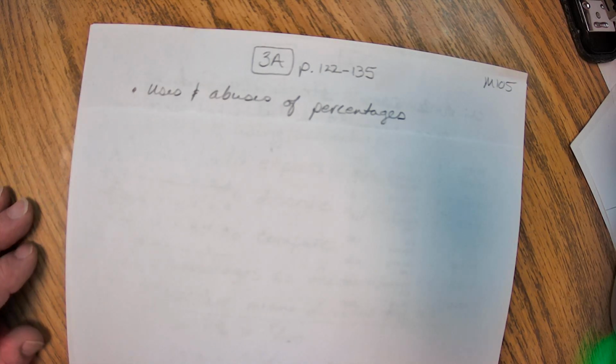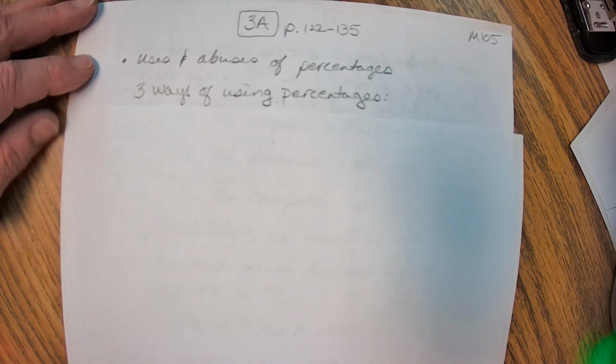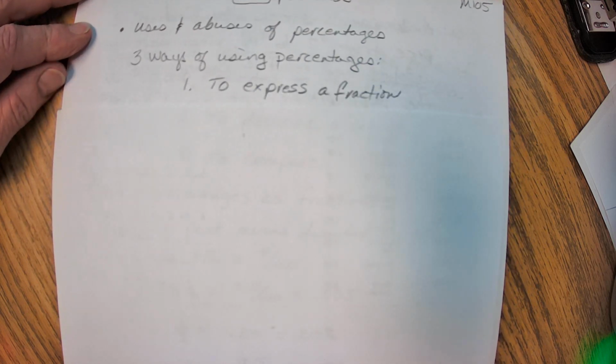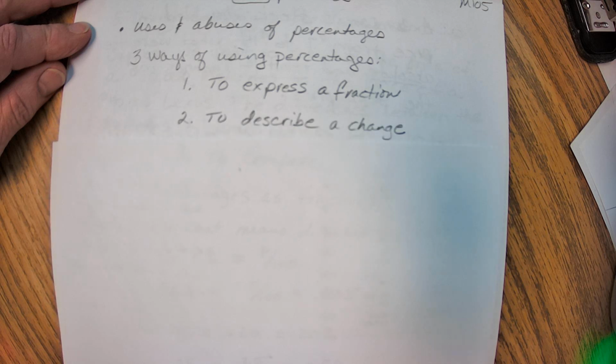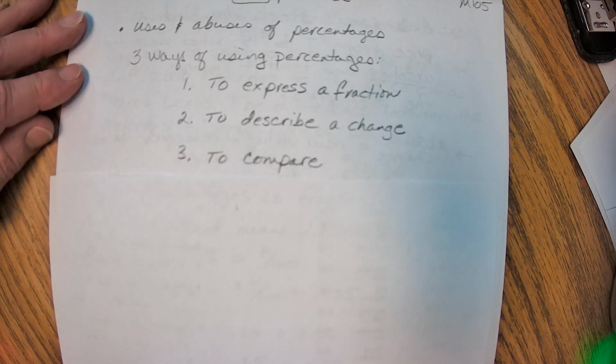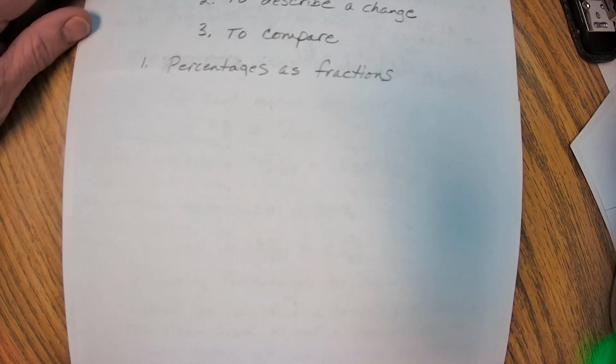Hey, this is Contemporary Math, Unit 3A, and we're going to be talking about uses and abuses of percentages. So there's three ways of using percentages: to express a fraction, to describe a change, or to compare to something else. The first way is percentages as fractions.